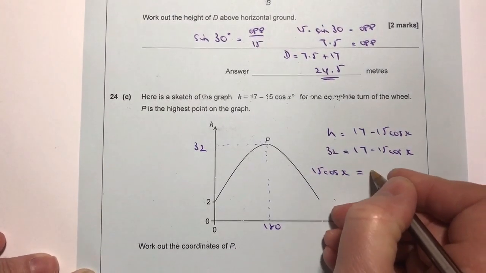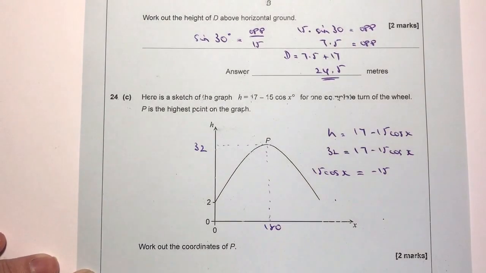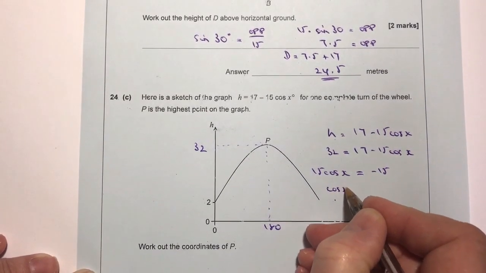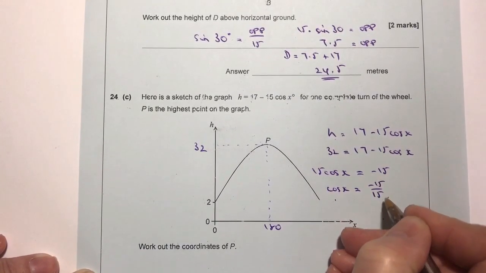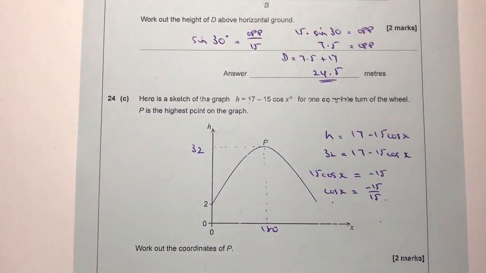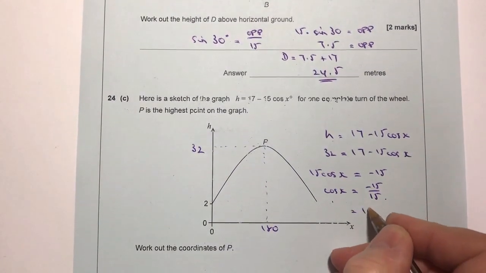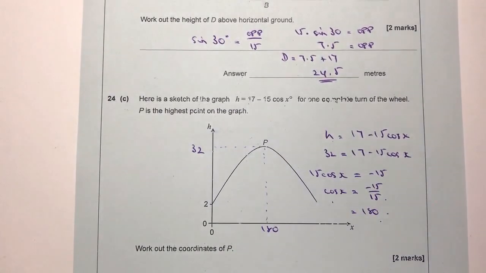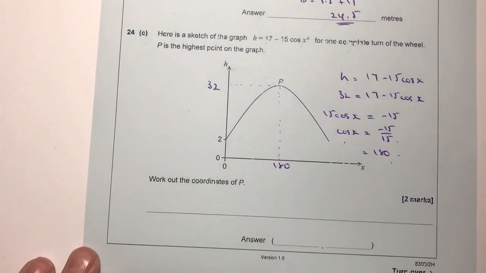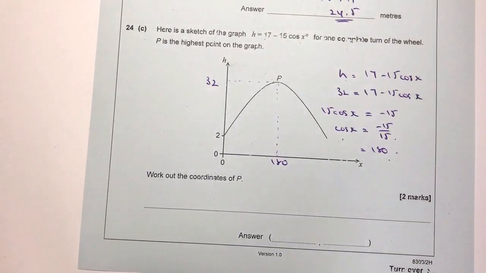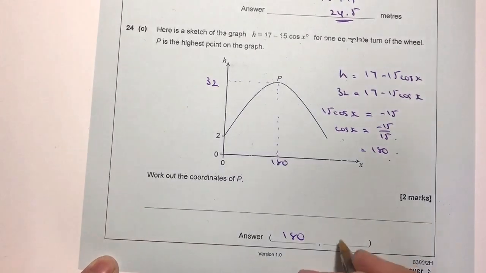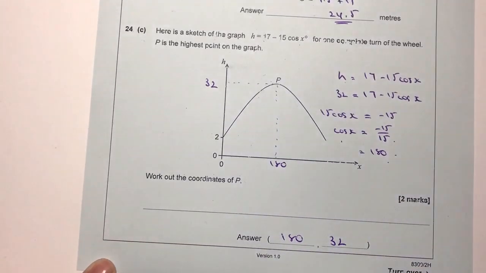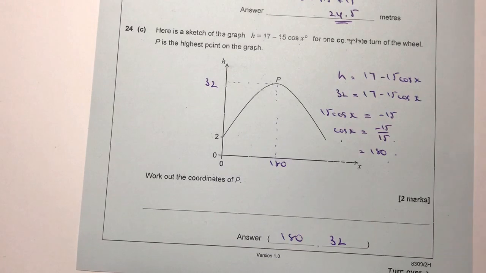which is minus 15. Then I'll divide through by 15, so I get the cosine of x equals minus 15 over 15. If I do that inverse trigonometry, what I'll get is equal to 180. So you've almost proven to yourself that that works. So the value of the x coordinate is going to be 180, and the value of the y coordinate is going to be 32. I hope that's been all right for you.